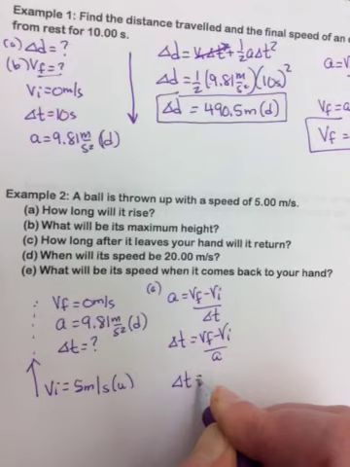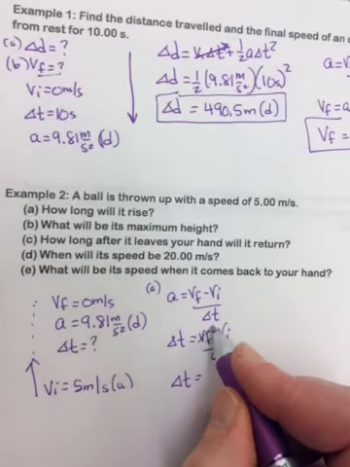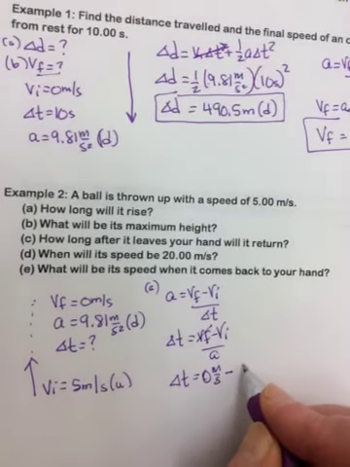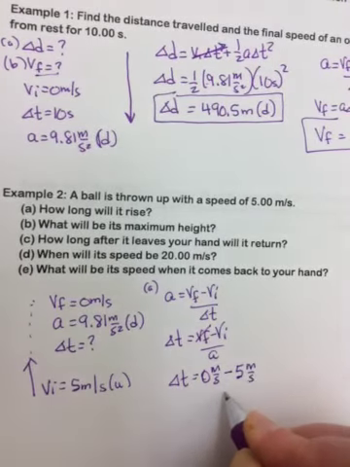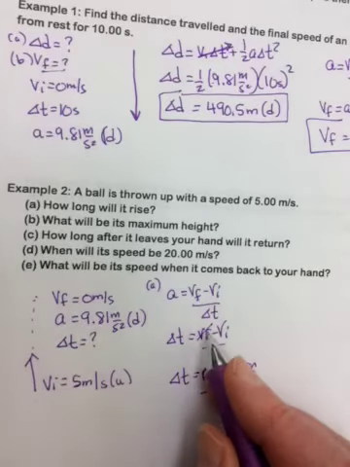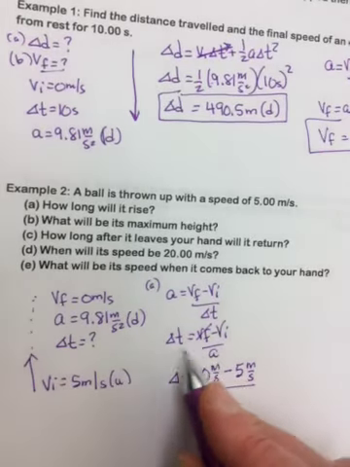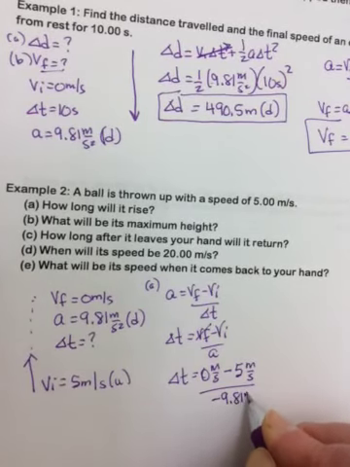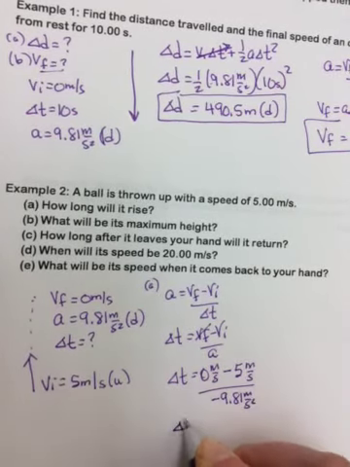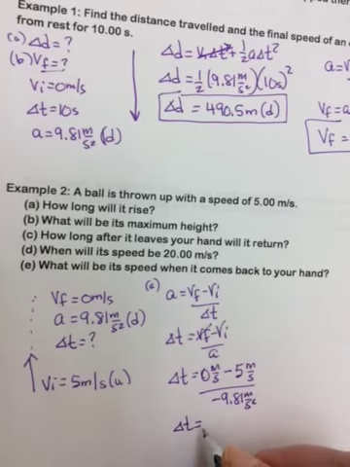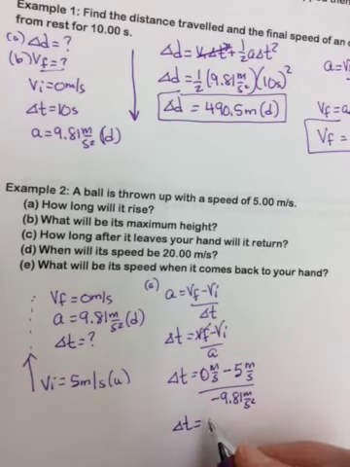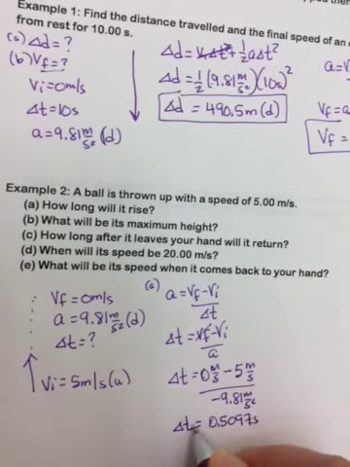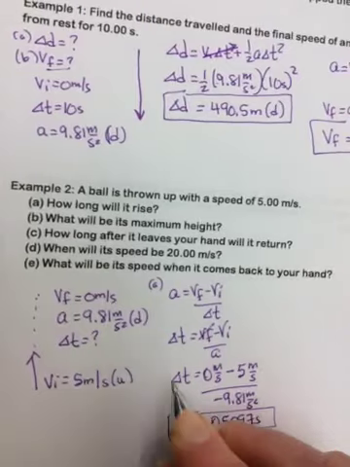So delta t equals, VF ends up being 0, so you could either cross it out, or if you want, you could write 0 here, minus 5 meters per second. And it goes in as a positive, that's the subtract sign. And now A has to go in as a negative because it's down. So negative 9.81 meters per second squared. And when you do this, you get a delta t of 0.5097 seconds. So that's how long it goes up.